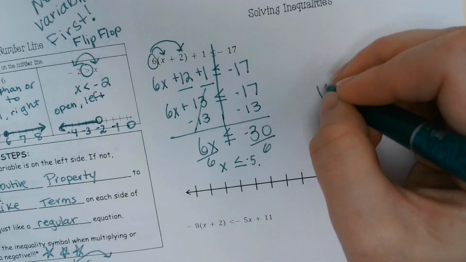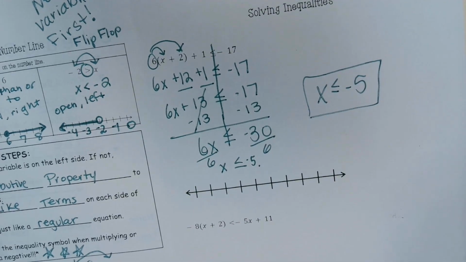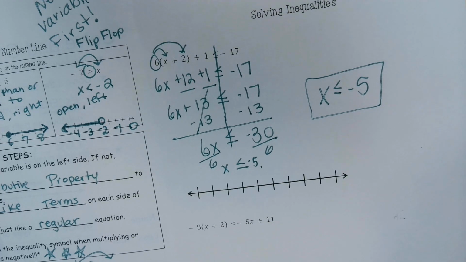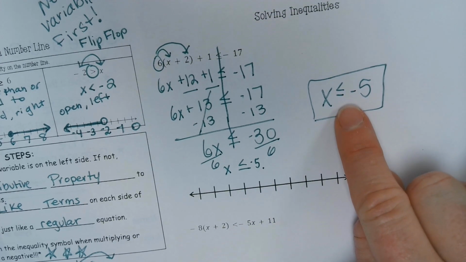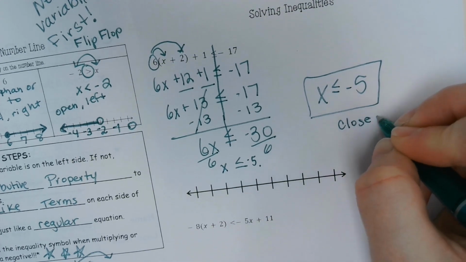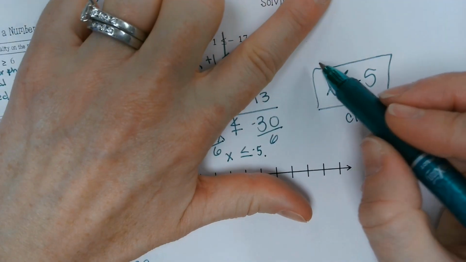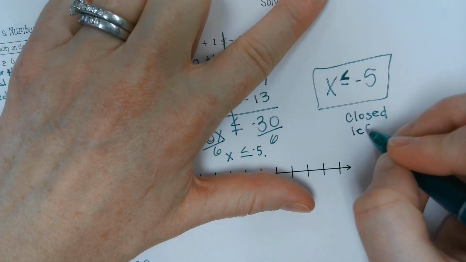Oh, I don't like that there. So I'm going to rewrite it and put it over here. Okay, less than or equal to, what kind of circle are we going to have? Closed. Less than, left hand, that looks the same. So it's going to go left because it's a less than.